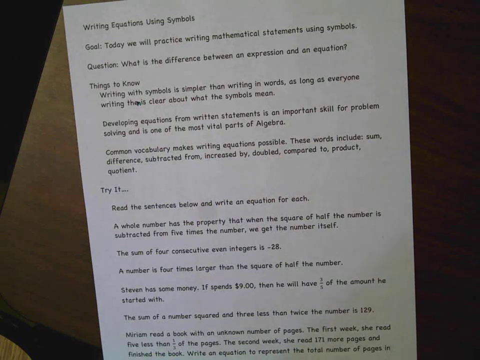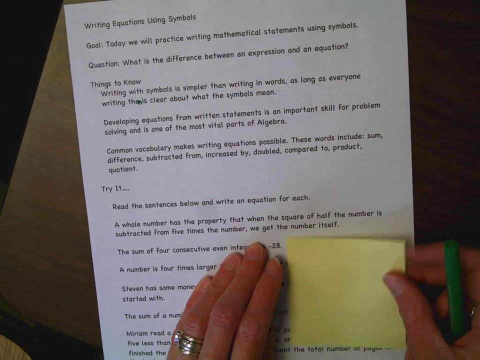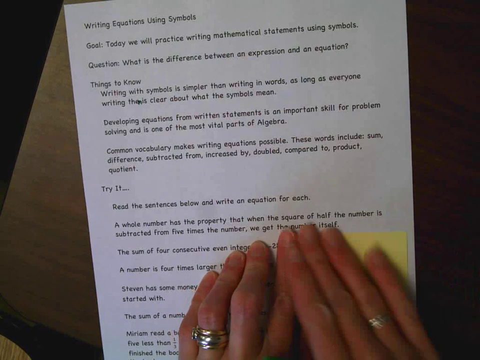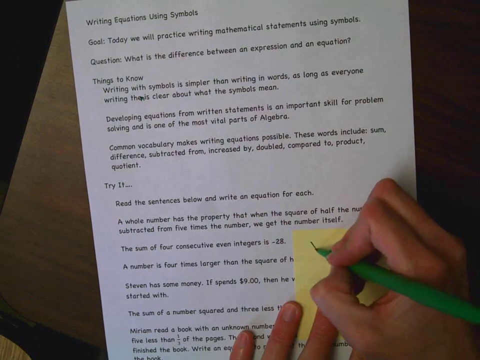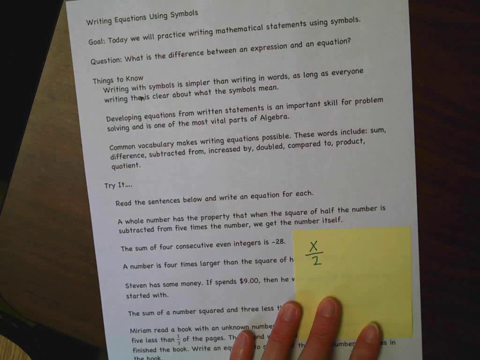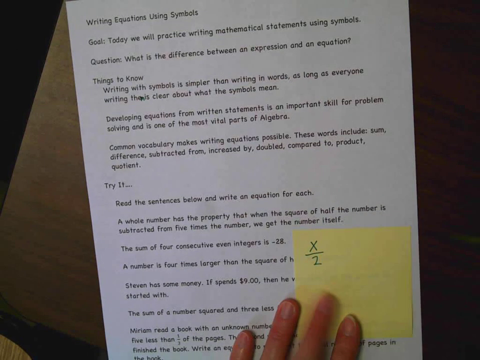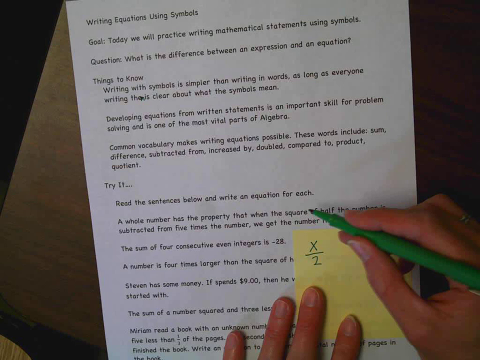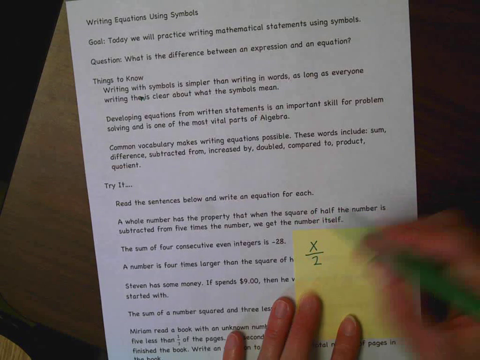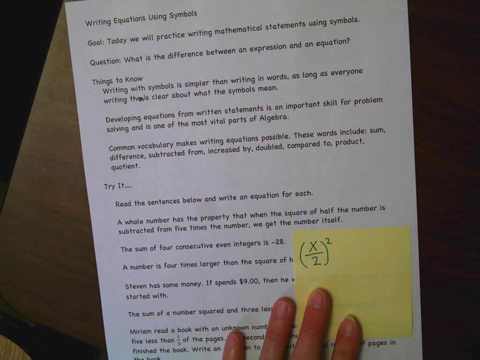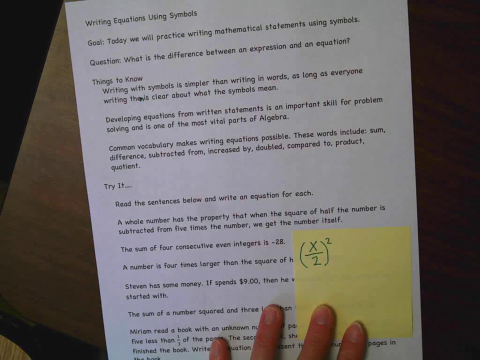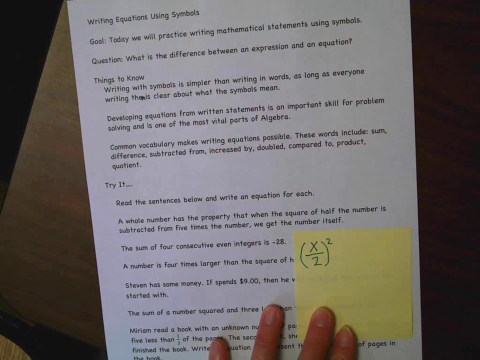A whole number has the property that when the square of half the number, so we have a number cut in half, so it would look like that, right? Half of the number, divided by 2, is when you cut it in half. When the square of half the number is subtracted from 5 times the number, we get the number itself.